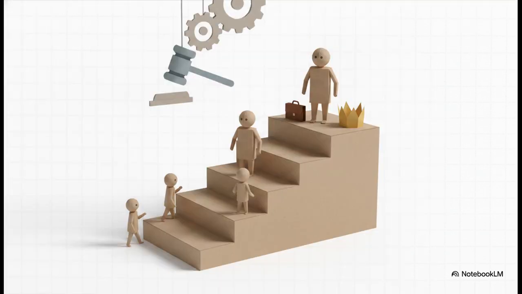So, what does this mean for us? The crucial takeaway here is that power dynamics aren't just abstract ideas for politicians in suits. They actively dictate a group's social status in everyday life.